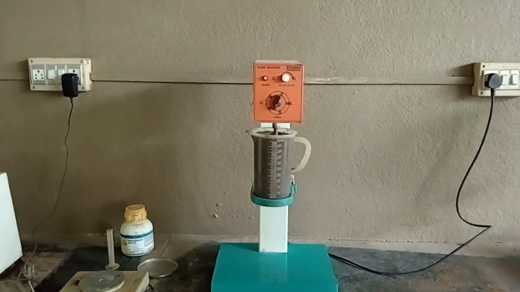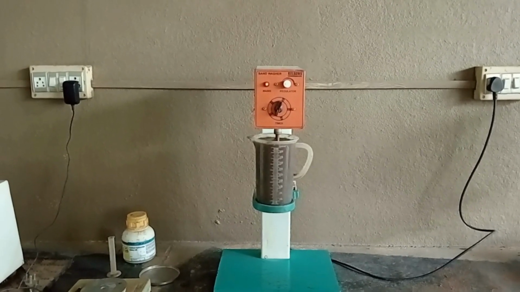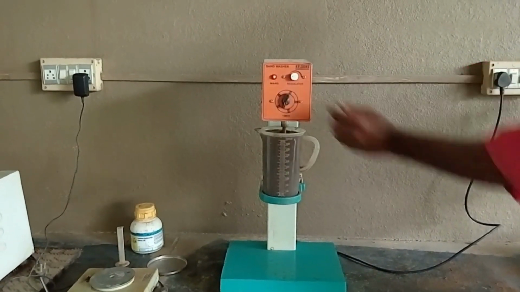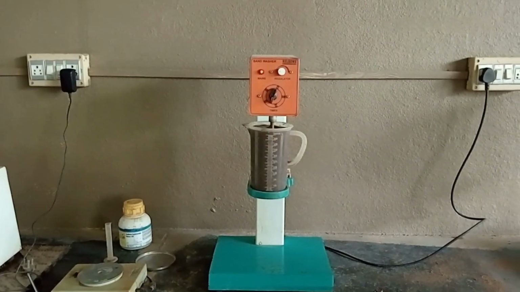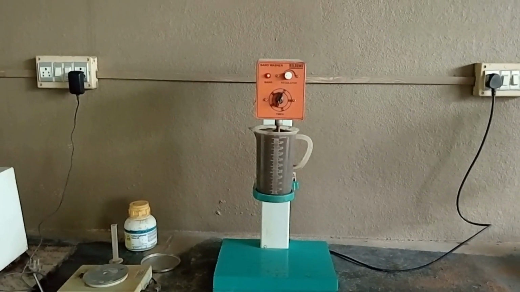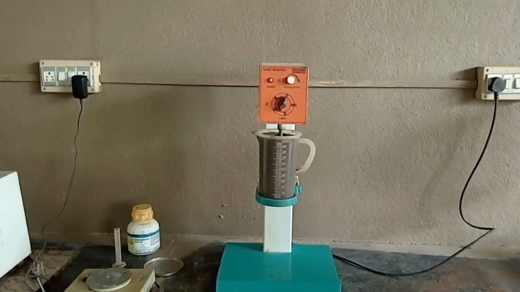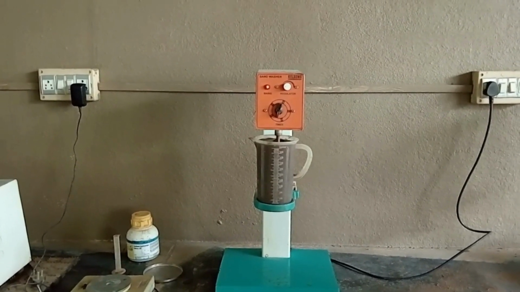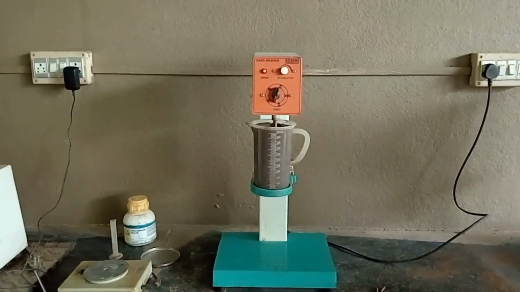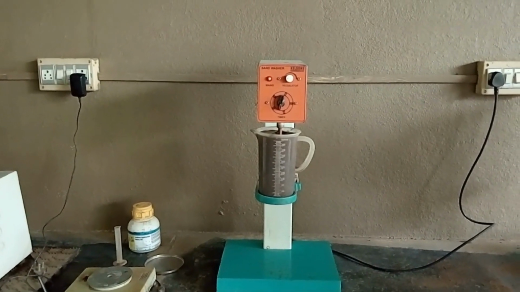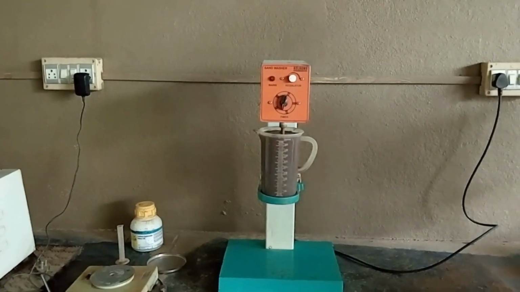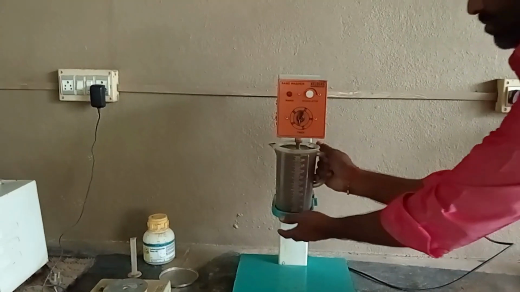It starts stirring. Once the time is over, take out the jar slowly from the sand washer.